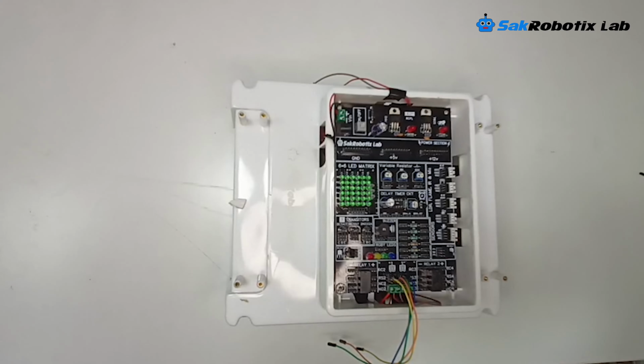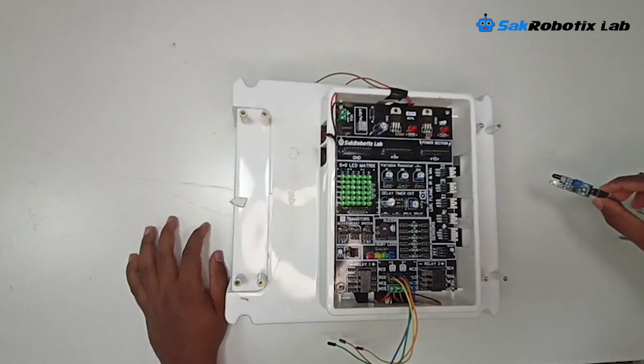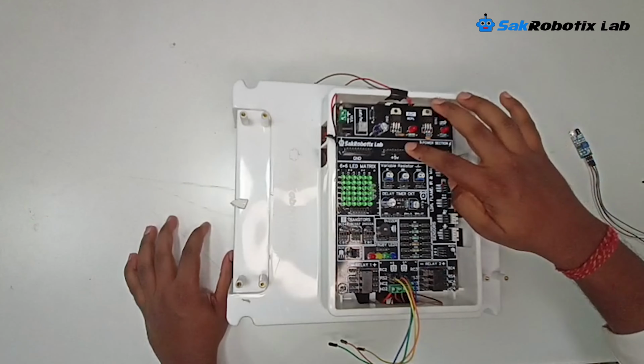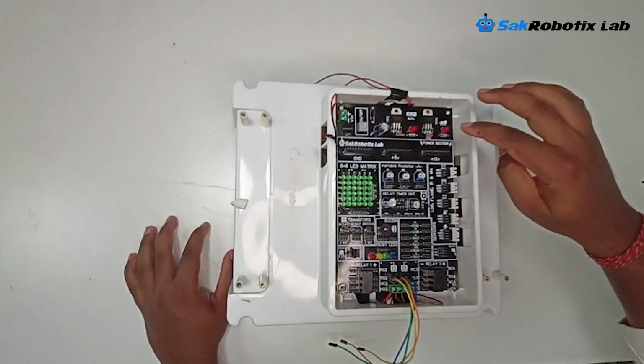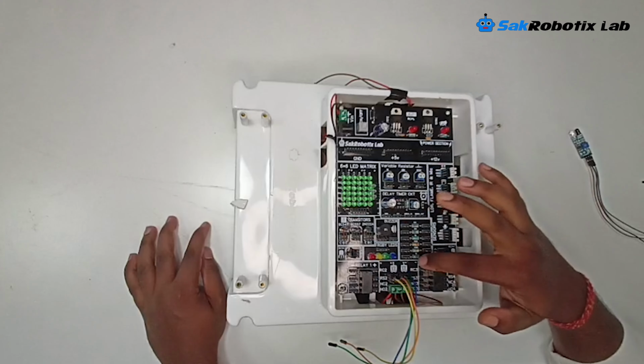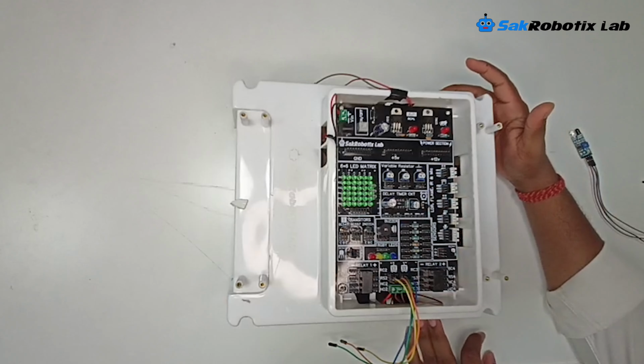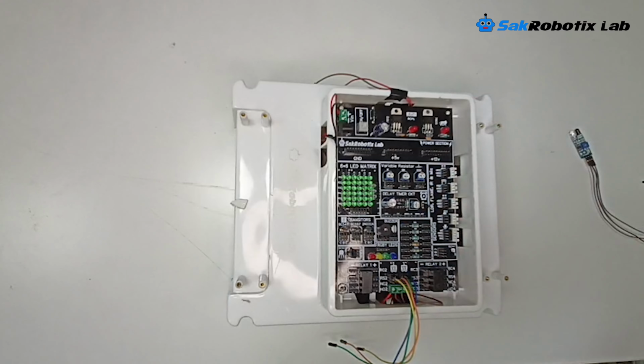Today we'll learn the circuit connection of the obstacle avoidance robot. So in the obstacle avoidance robot we use one IR sensor. This is the IR sensor, and we use the PCB board where the ground section, 5 volt section and 12 volt section are available, and we use one BC547 NPN transistor and a 1K resistor. Also we use the DPDT relay and a 2 center shaft DC gear motor. So let's start the connection.